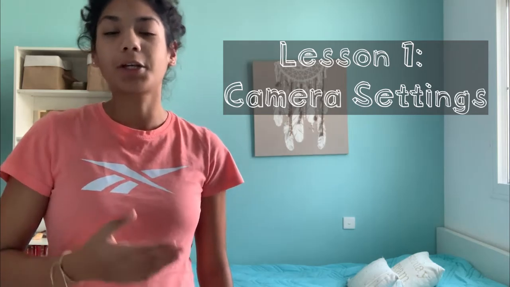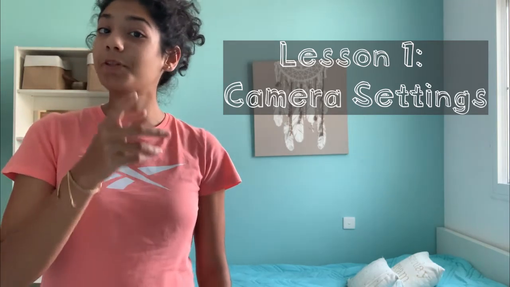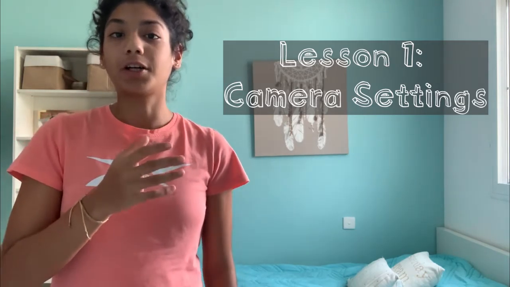Today we'll be learning about the camera settings on your iPhone. You're probably already thinking that you already know all the settings on your camera, but you'd be surprised how much control you can gain when you finally understand each of the functions. Let's get right into it.